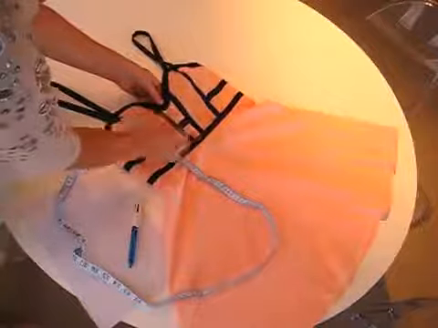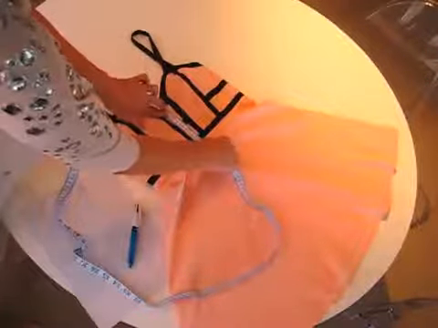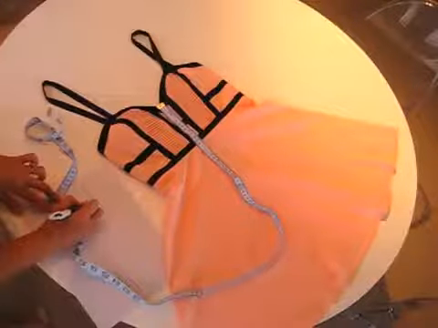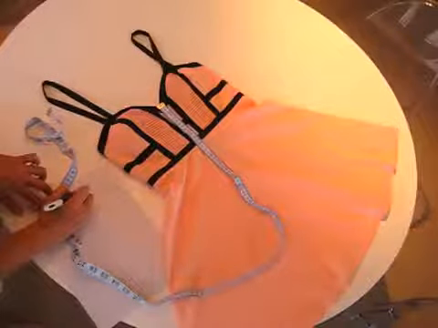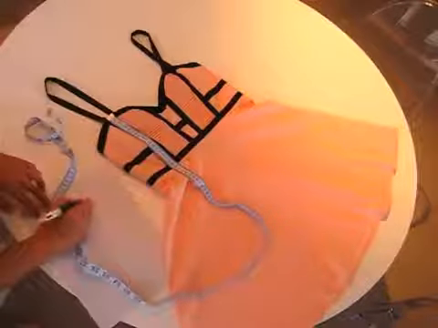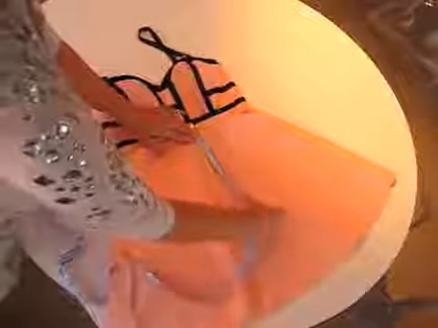Now the other thing I would do is measure your centre front bodice. From here to here, it's 13.5. And then from the top part of the bodice, it's 20 centimetres. I would also measure the length of the skirt at the centre front.